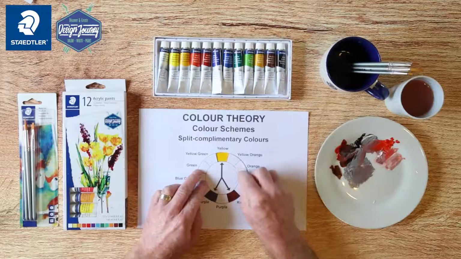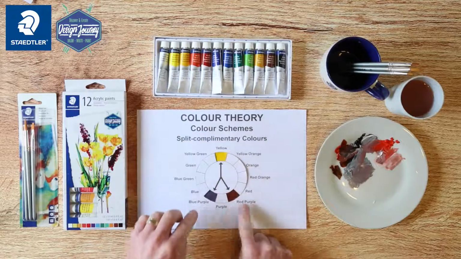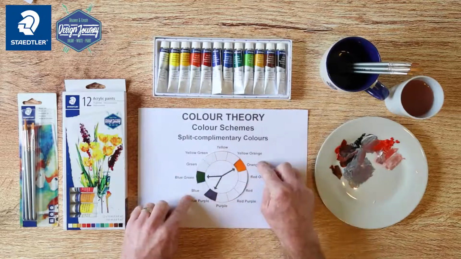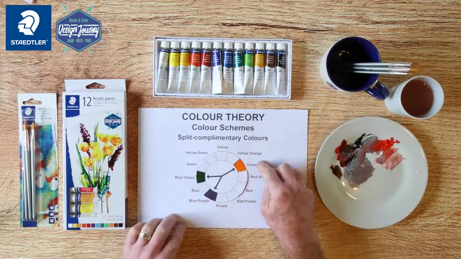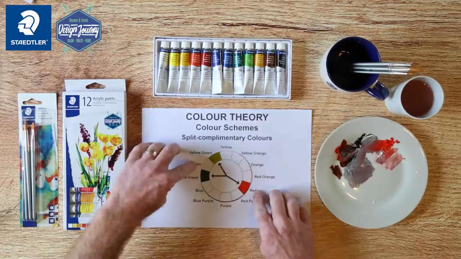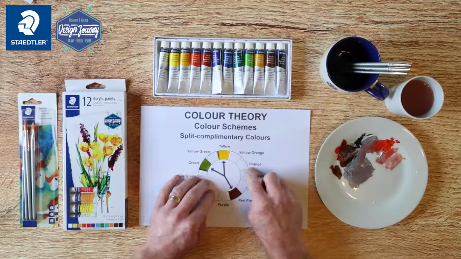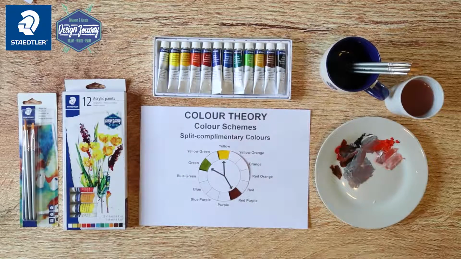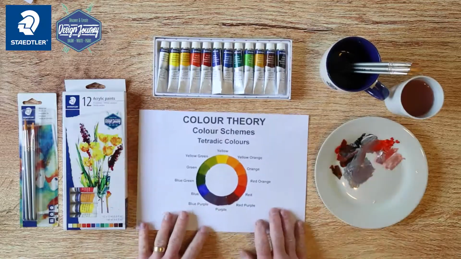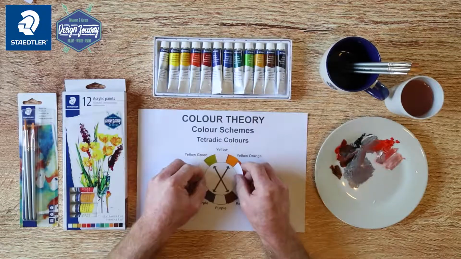A split complementary color scheme is one color and the colors on each side of its complementary color. In this case, yellow, blue-purple, and red-purple. The tetradic color scheme is when you use 2 colors on either side of a color and then the complementary of these 2 colors.